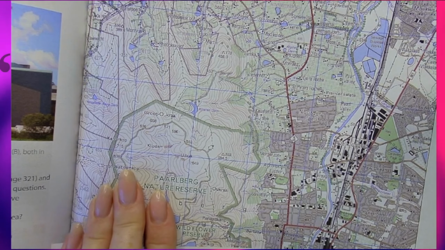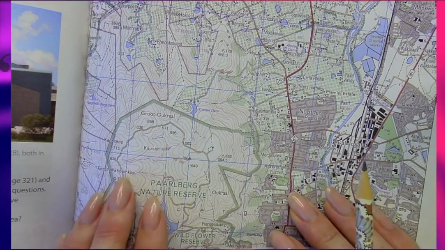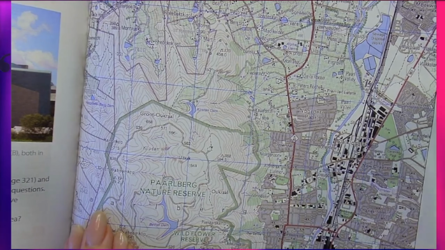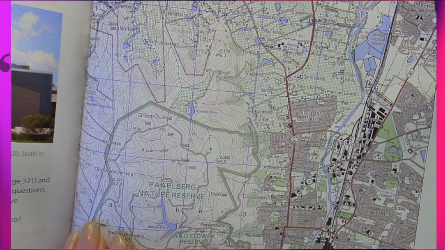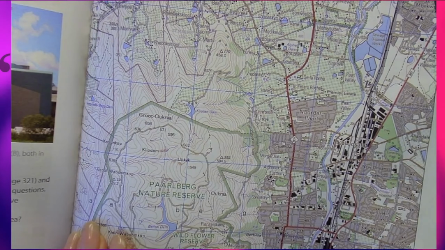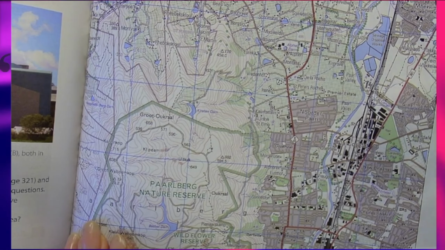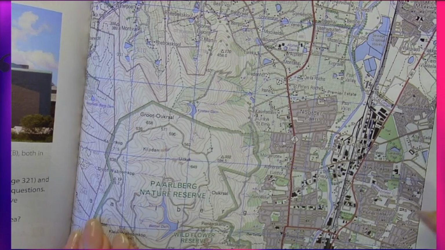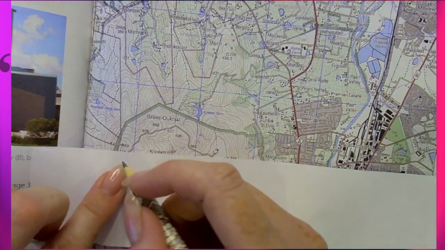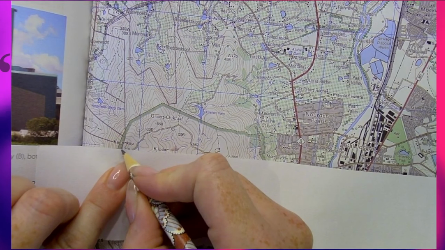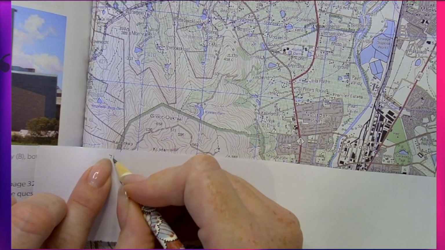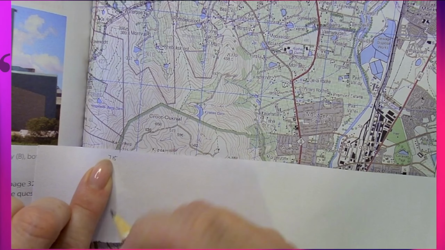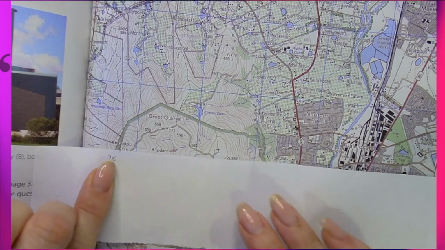You are allowed to bring a magnifying glass into the exams, or at least in the IB exams, I know that you are allowed to. Maybe just double check with your teacher, but you can use a magnifying glass if you can't see these values very clearly. So in this case, I can see that the exact height of that spot height is 715 meters.